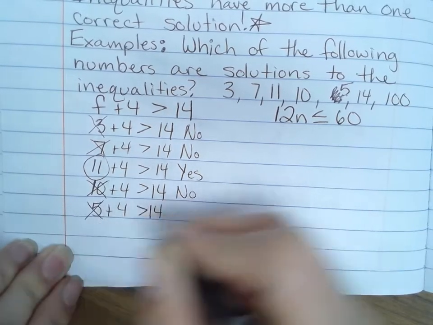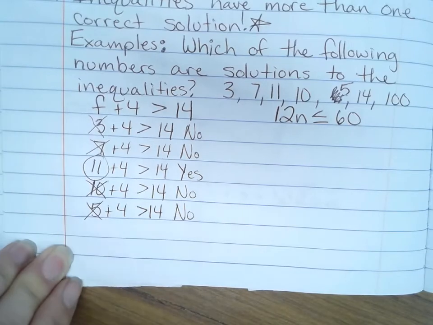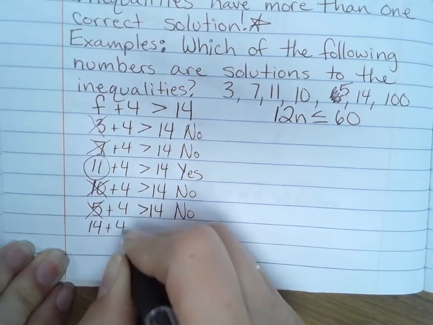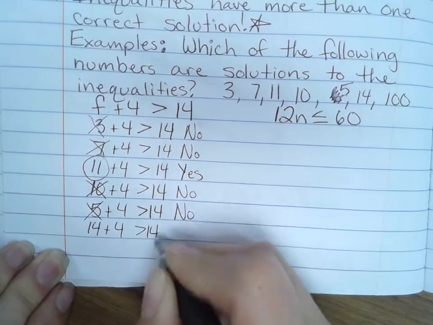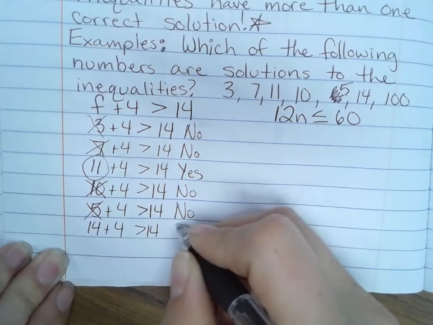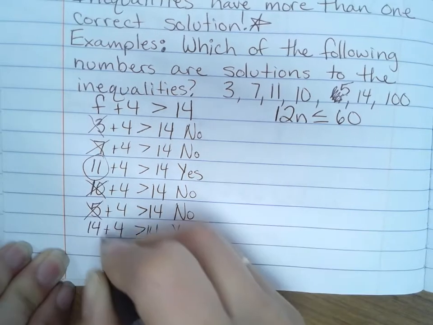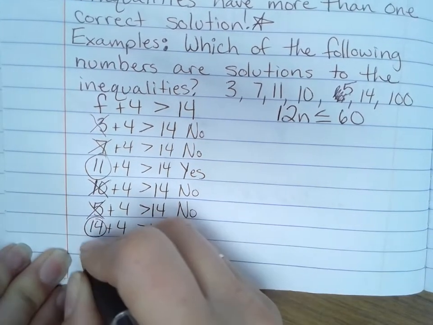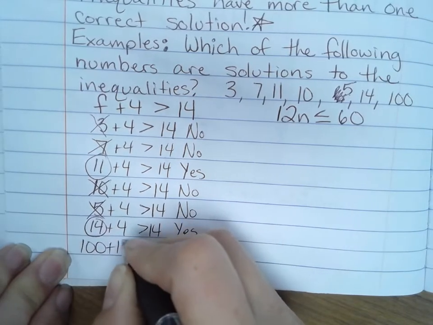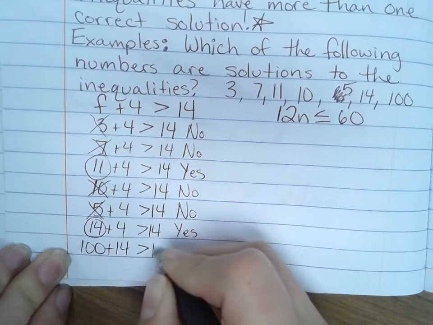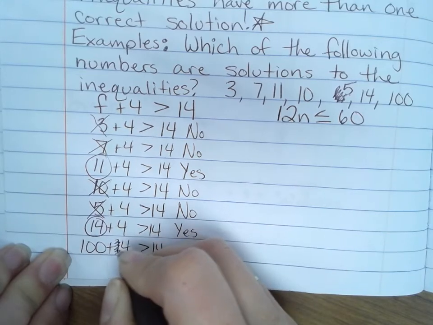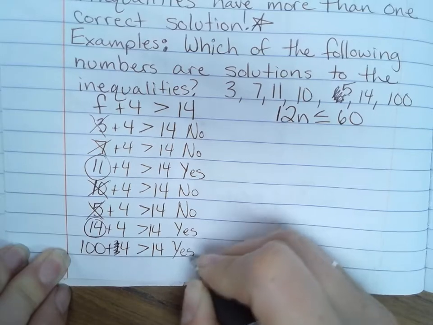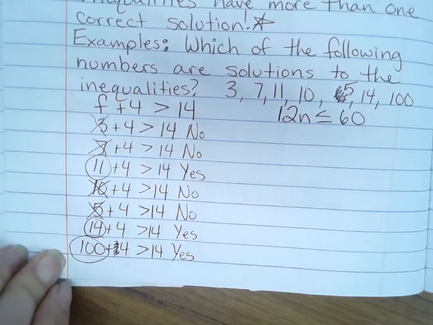Nope. 14 plus 4 bigger than 14? Yes, that gives me 18. So 14 is a solution. Try 100. 100 plus 4 is 104, which is bigger than 14. So yes, 100 is also a solution.